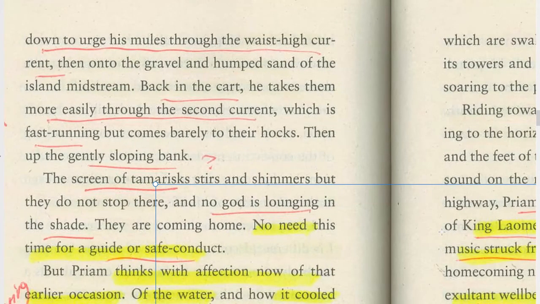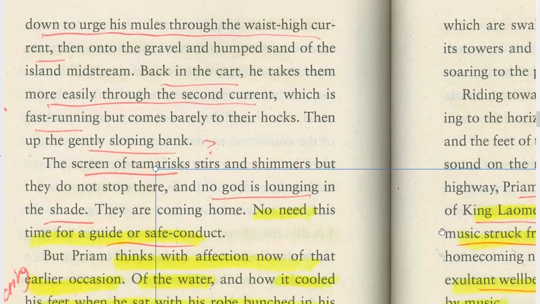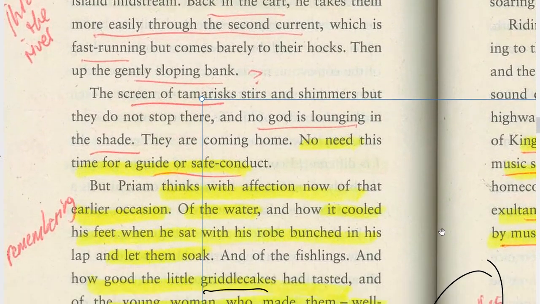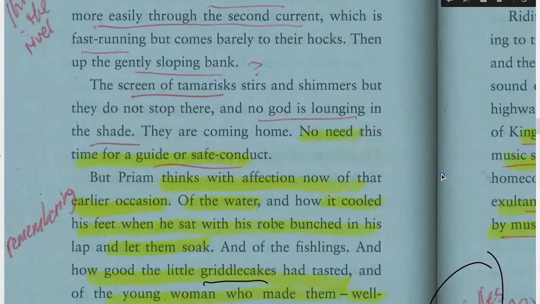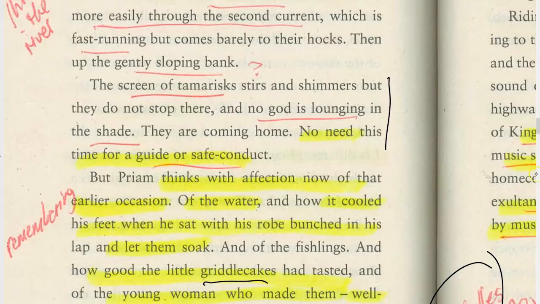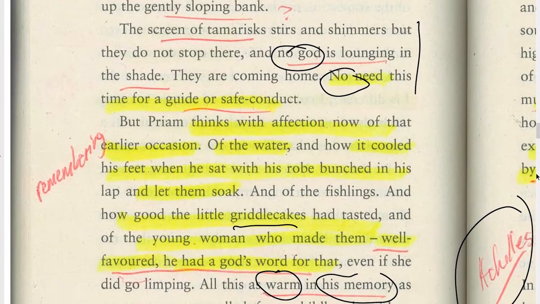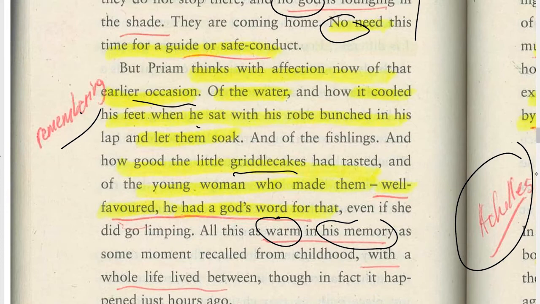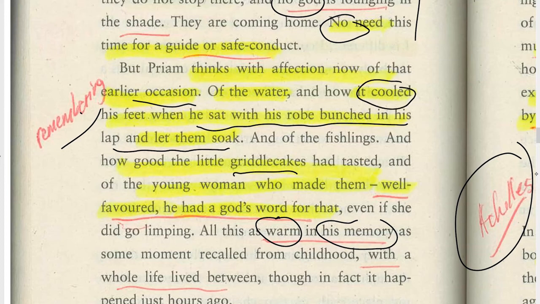He gets waist high into current, and there's no God this time. There's no need for a guide or for safe conduct. But Priam remembers the last time they went through this river, how he sat there with his robe bunched in his lap and let his feet soak, and how it cooled his feet.